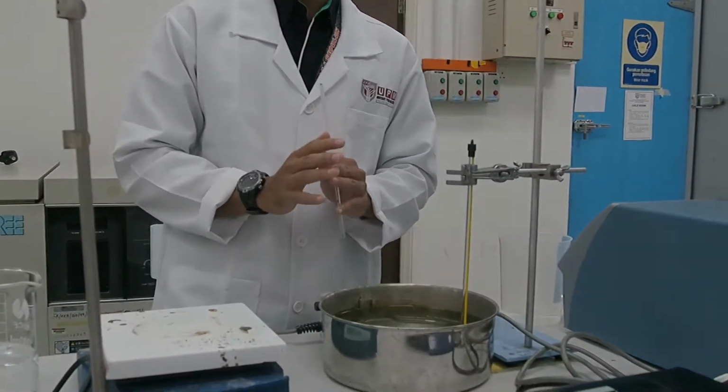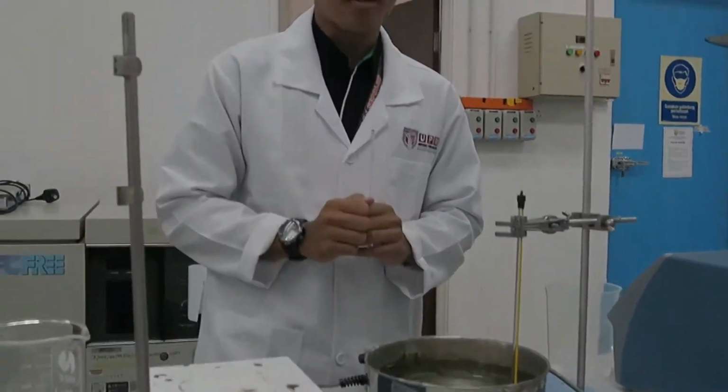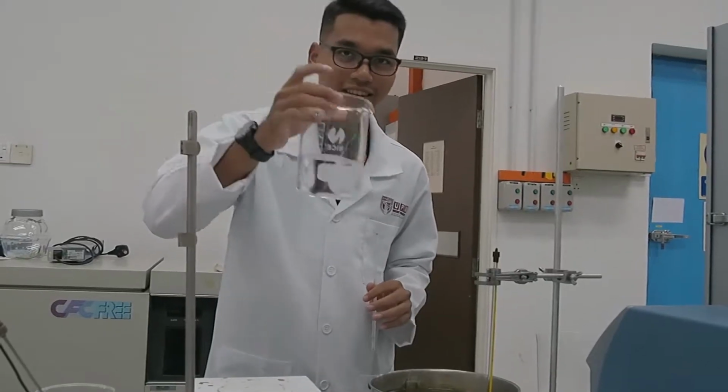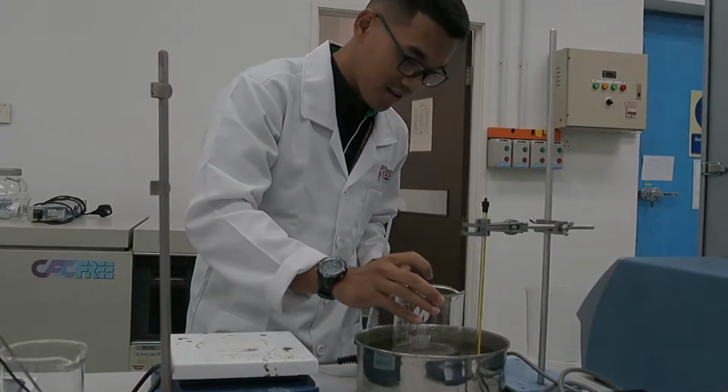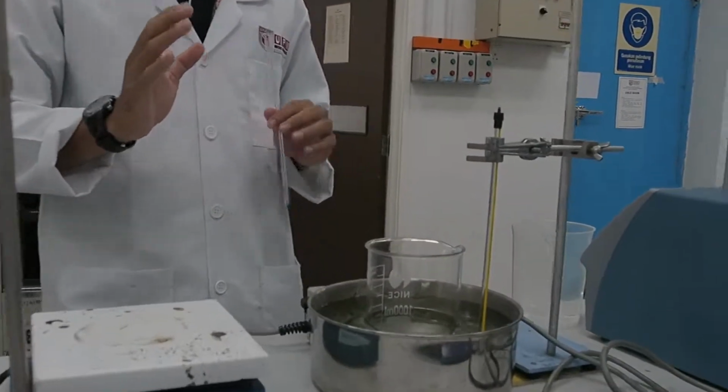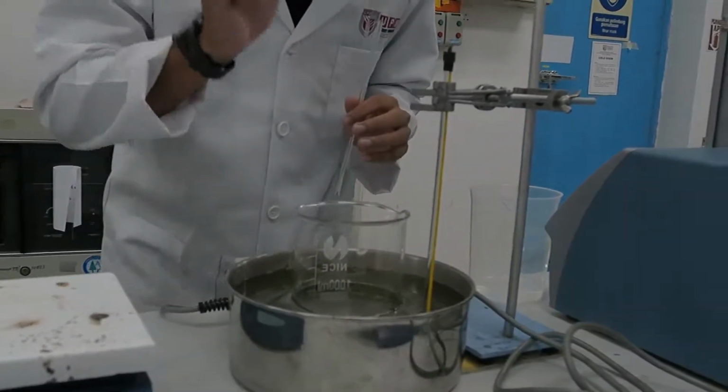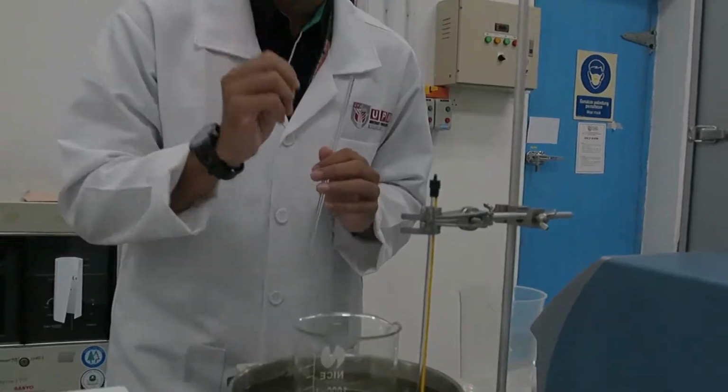Here this experiment is simple. The first one, we have to make sure the water bath is already 40 degrees Celsius, since our first set point is 40 degrees Celsius. And then after that, we put the beaker inside the water bath. Okay? And then we are waiting for the temperature inside to reach 40 degrees Celsius.